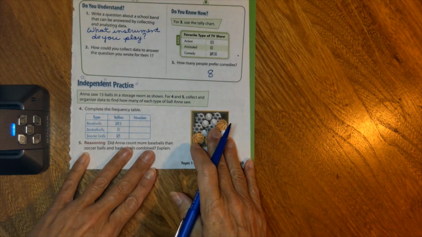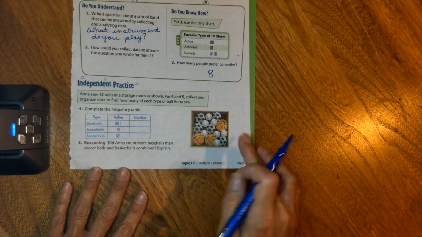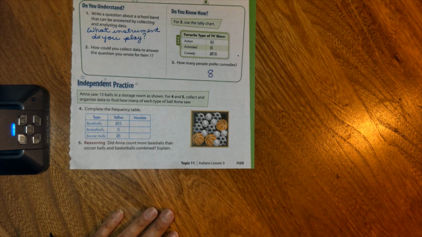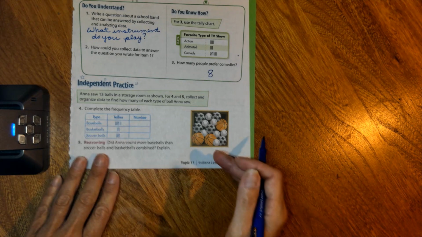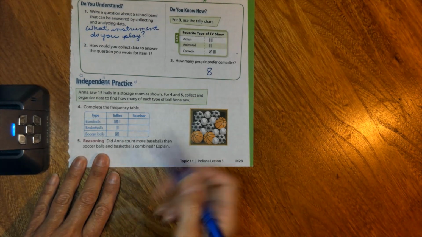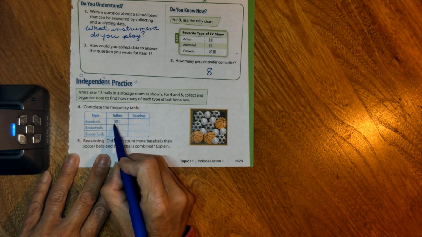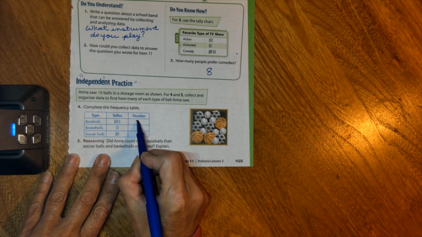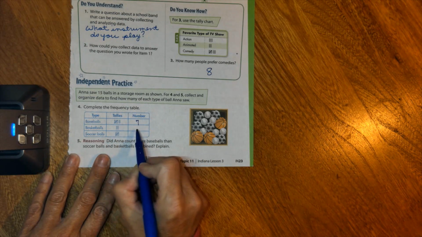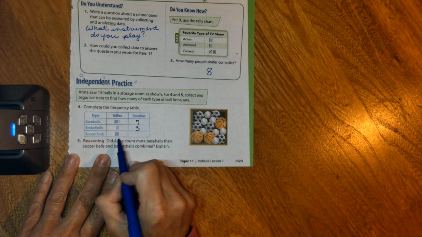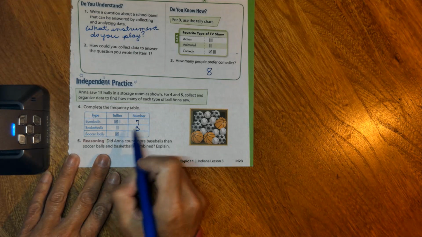Okay, let's look at the bottom. It says Anna saw 15 balls in the storage room. For 4 and 5, collect and analyze and organize your data to find out what type of balls Anna saw. Okay, she's already done her tallies for this storage bin. Baseballs, let's see how many she found. She found 5, 6, 7. We have 1, 2, 3 basketballs. Soccer, there's just that group of 5.